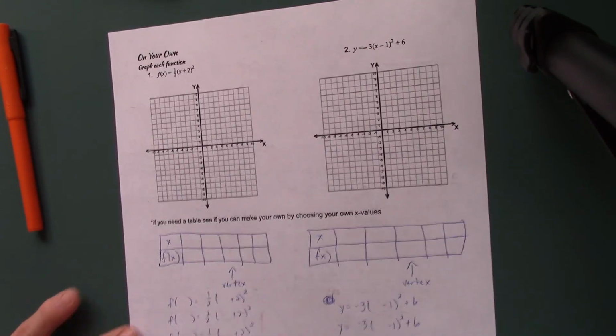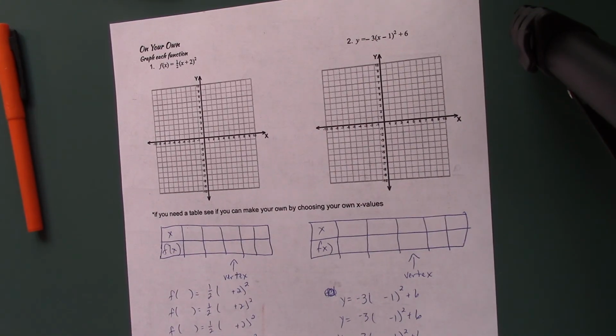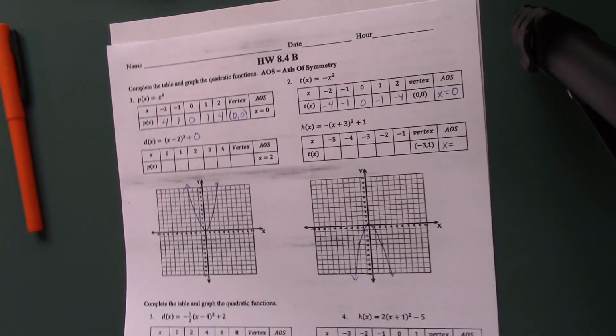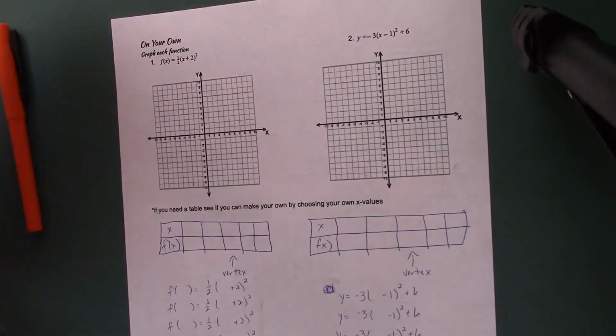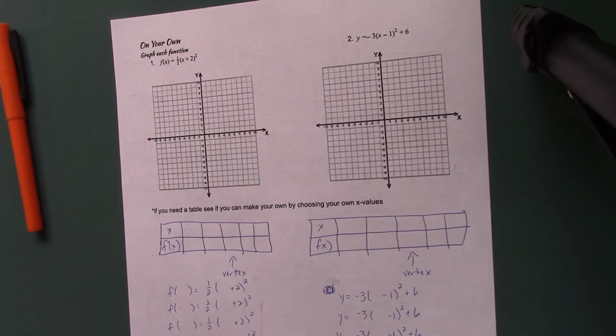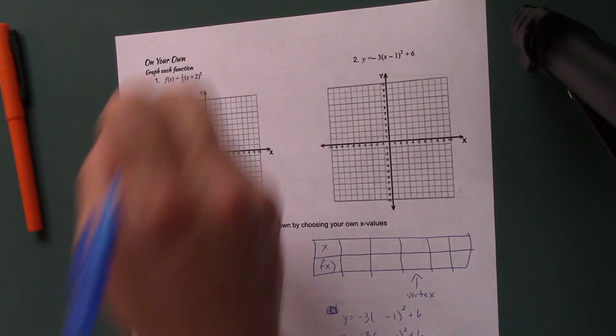Let's flip the page here. Okay. As you can see, I've already drawn some tables here. On your homework, I will give you the tables. You're going to have to fill them in, but I'm giving you the x values over and over again, so you do not have to come up with them. Okay. So I am going to show you. First of all, we've got to find the vertex here.